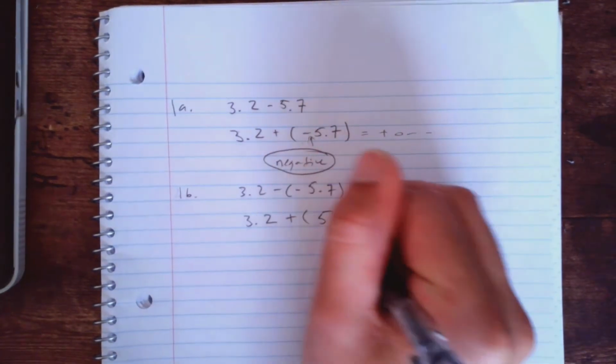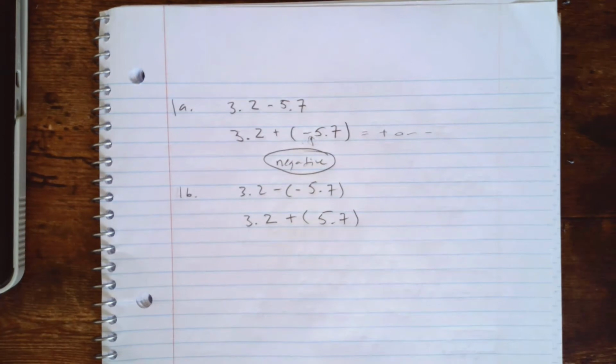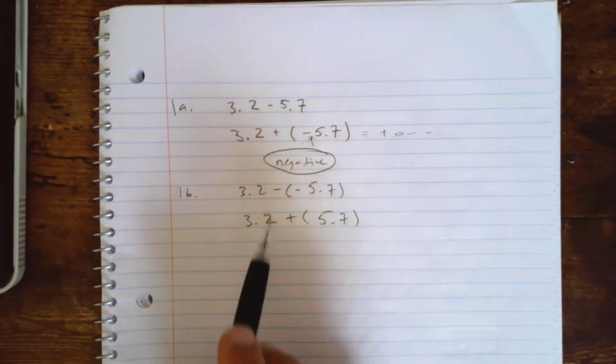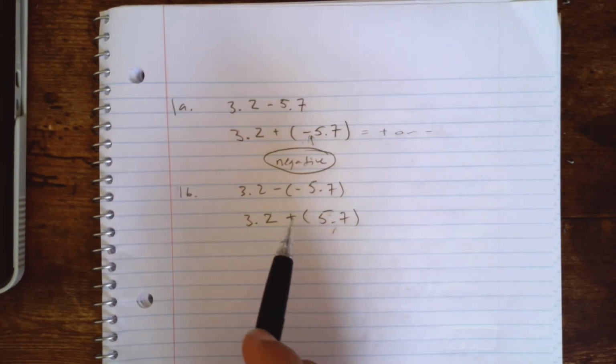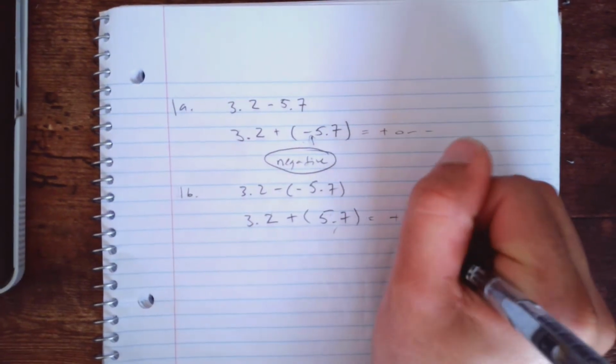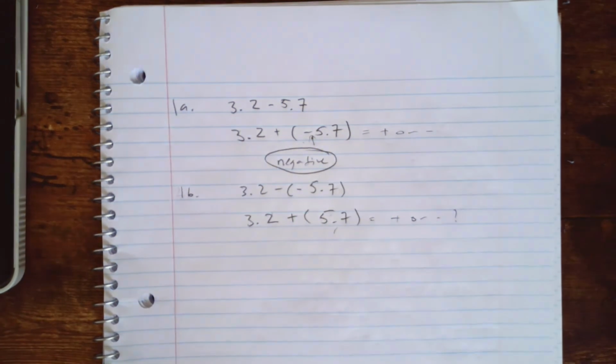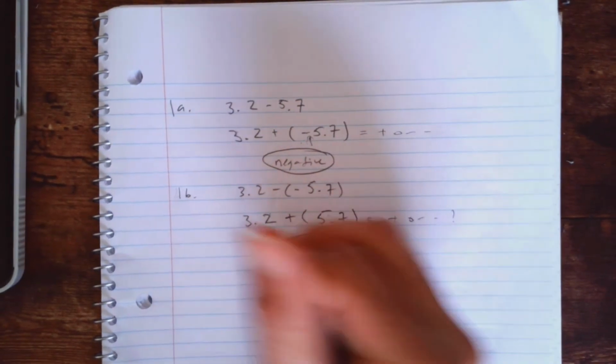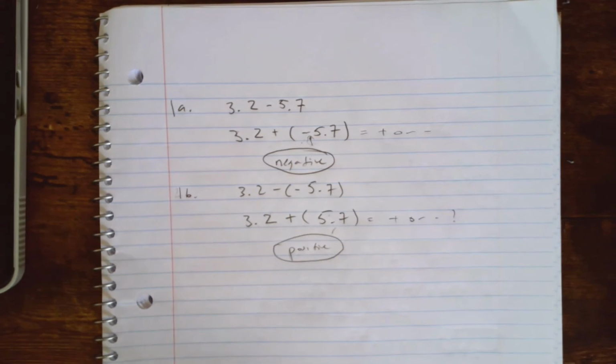Good, that's exactly right. And why is it 5.7 instead of negative 5.7? Right, and the opposite of a negative number is positive, so this becomes positive 5.7. Good. Now, just by looking at this equation, can we tell whether the answer is going to be positive or negative? Good. And when we add two positive numbers, we get a positive number. Good. So any questions about that?